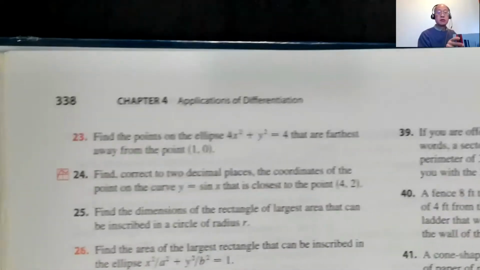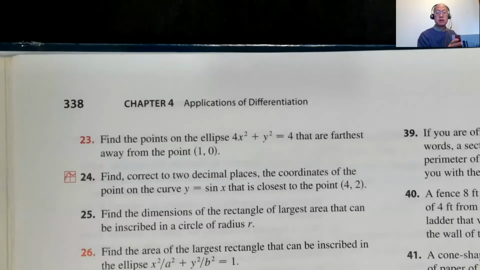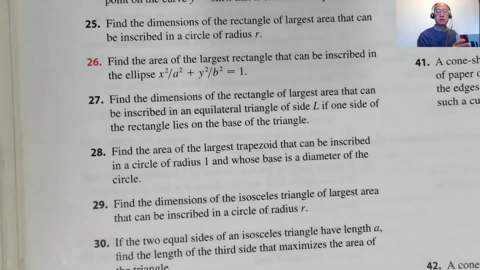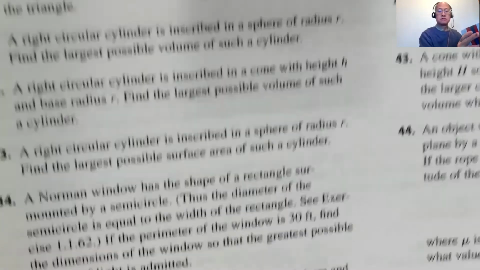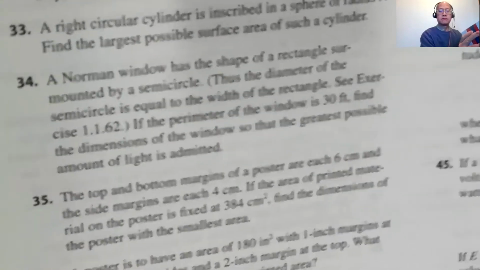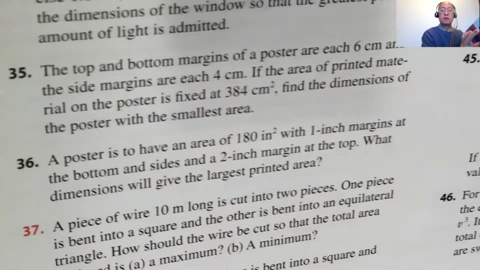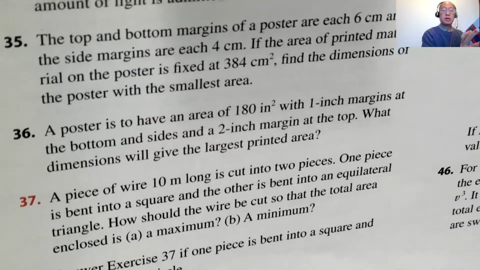Okay, then on the next page, we have to go up to problem 37, it looks like. And there's 37. Okay.